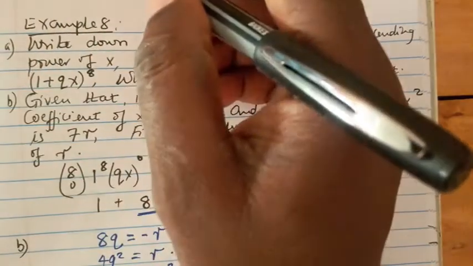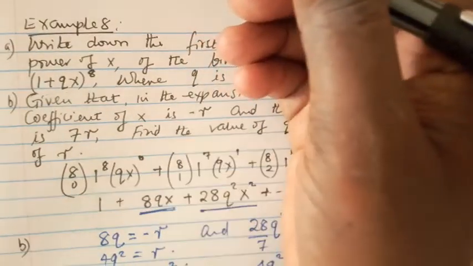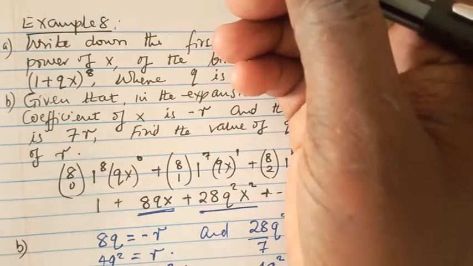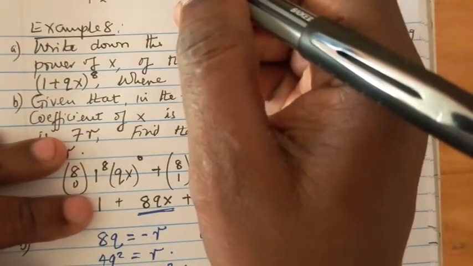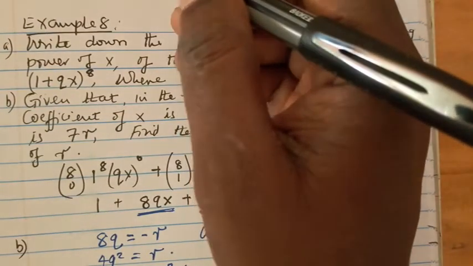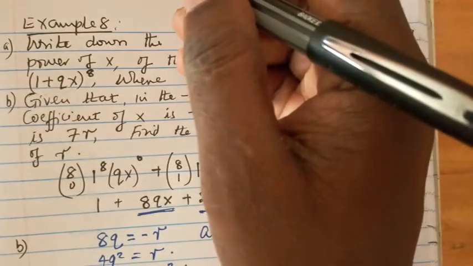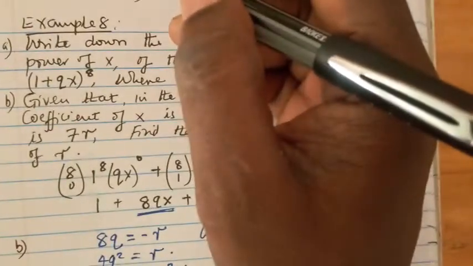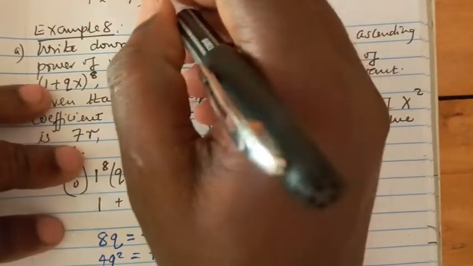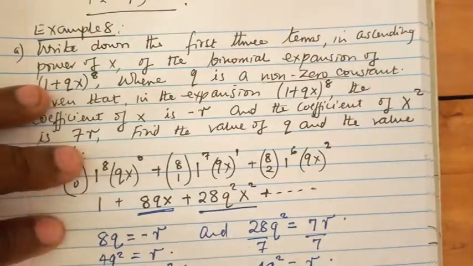In this video, we want to understand P2, Pure Mathematics 2, and we shall be looking at binomial expansion and Example 8 under the subtopic solving binomial problems. We are on page 70.